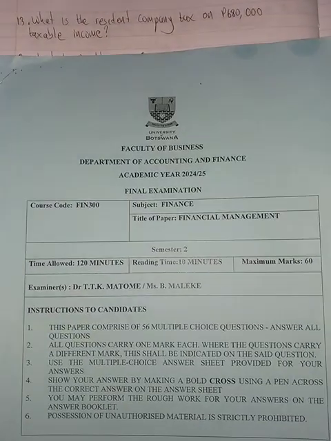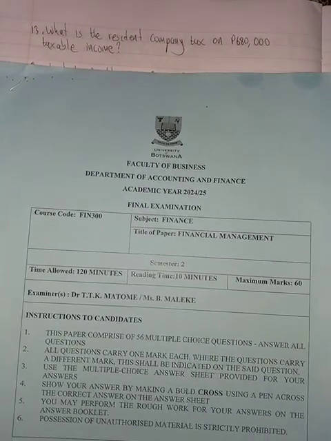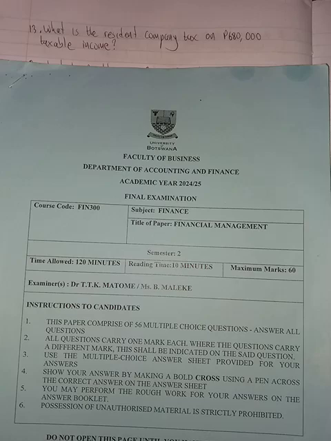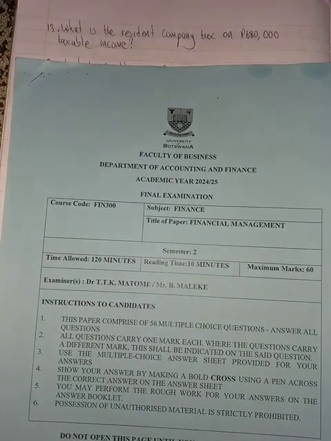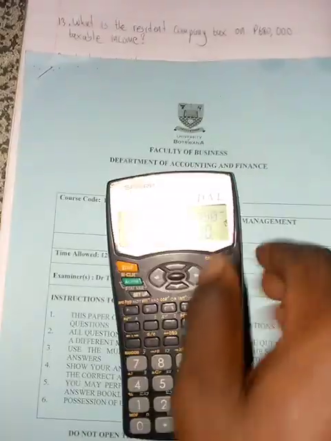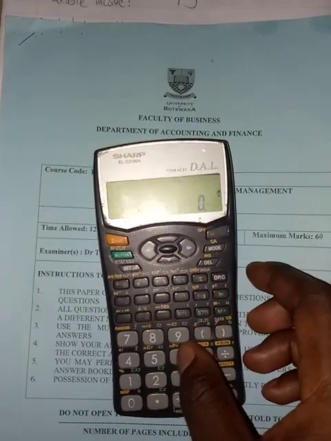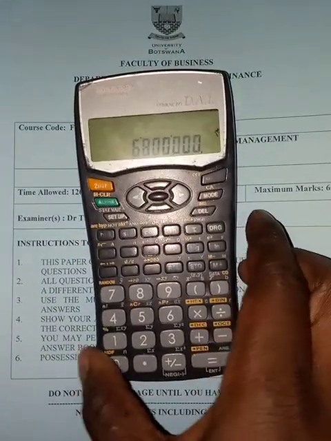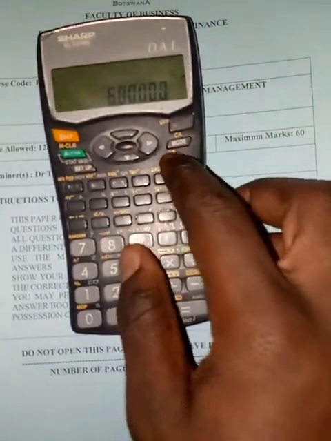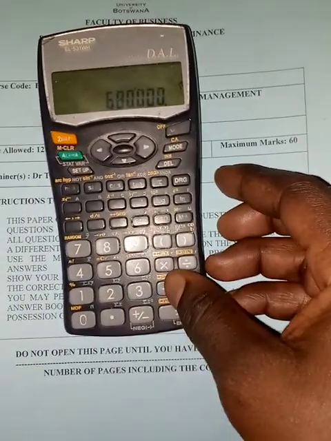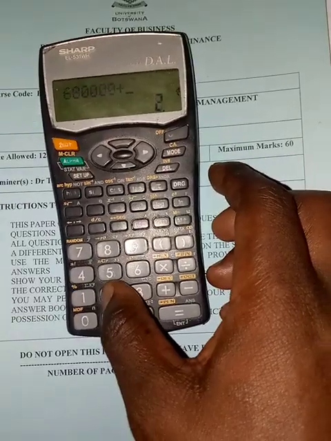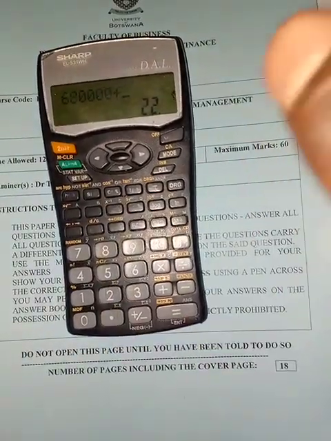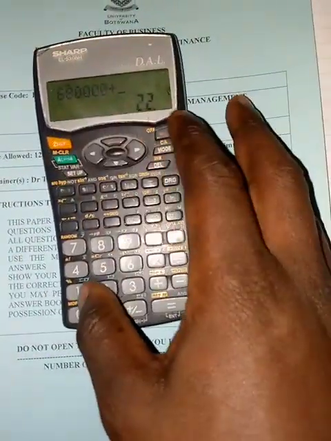Then the next question. What is the resident company tax on 680,000 taxable income? For a resident company, they basically charge 680,000 times 22%.